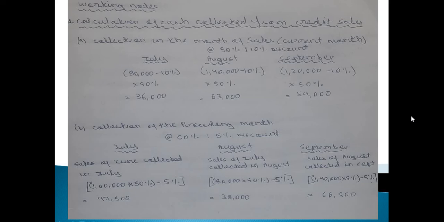Then there's a discount of 5% if the credit sales is collected in the following month, so that's why minus 5%. So the amount collected in the month of July for sales in the month of June will be 47,500. Also, for the sales of July collected in August, the sales of July is 80,000, then only 50% of that, then a discount of 5%, so it'll come to 38,000. And for the month of September, the sales of August collected in September will be 1,40,000 into 50%, that is half of it. I've written only 5%, but remember it should be 50%, then minus 5%, so we get 66,500. So that is the working note for the collection from credit sales.